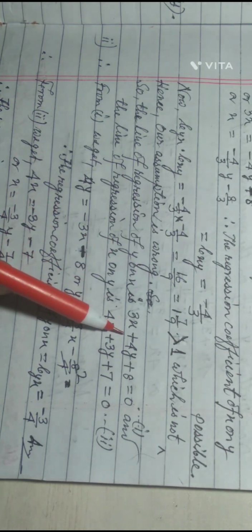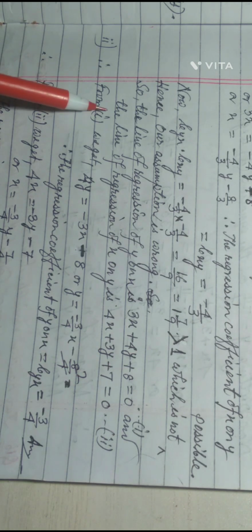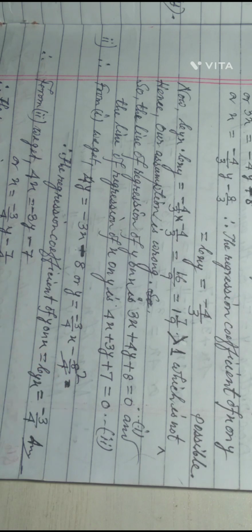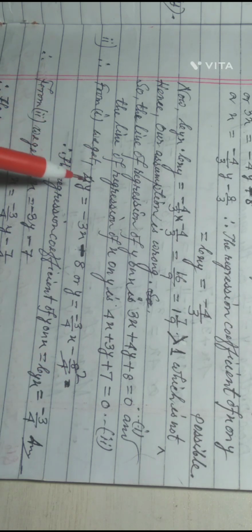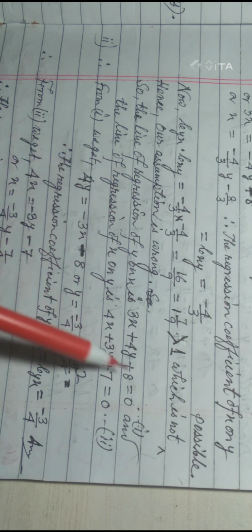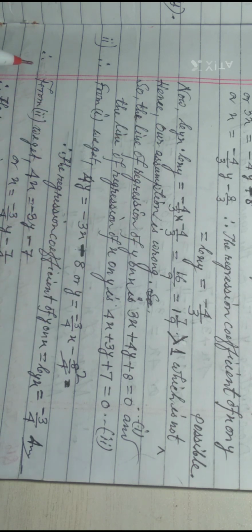Our assumption is wrong, and that's why the line of regression of y on x is 3x plus 4y plus 8 equal to 0, and the line of regression of x on y is 4x plus 3y plus 7 equal to 0. Clear? Now we get the original equations, y on x and x on y. Clear?